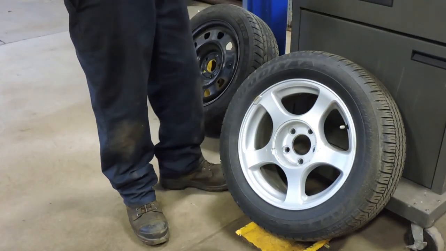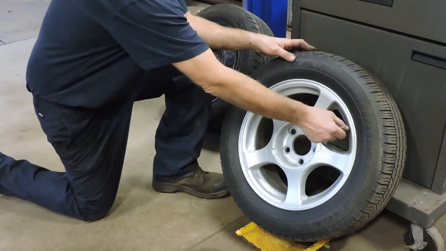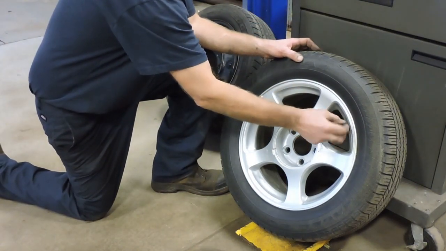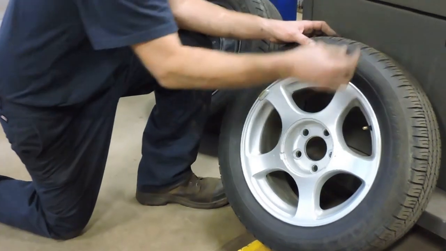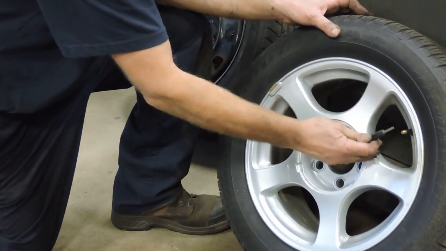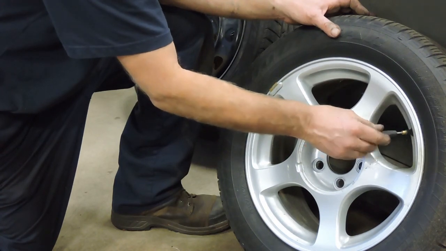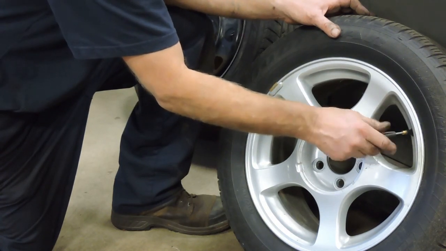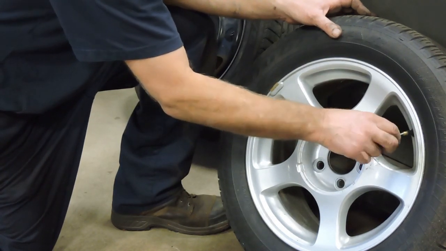So the next thing I'm going to do is, if I was going to mount or dismount this tire, I am going to have to remove the valve cover. And I have two ways of getting the pressure out of the tire. I can use a valve core removal tool, and I can do it that way, unscrew it.